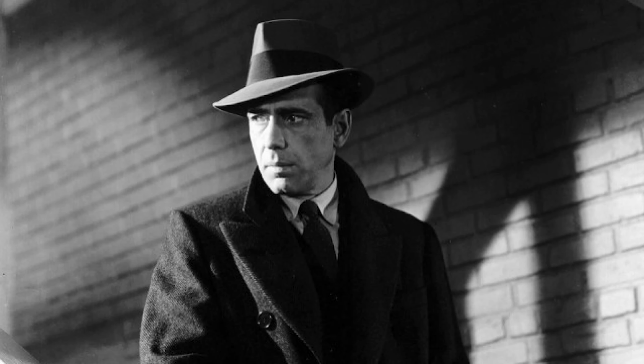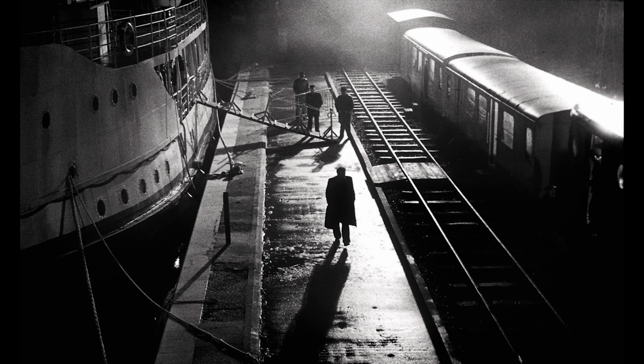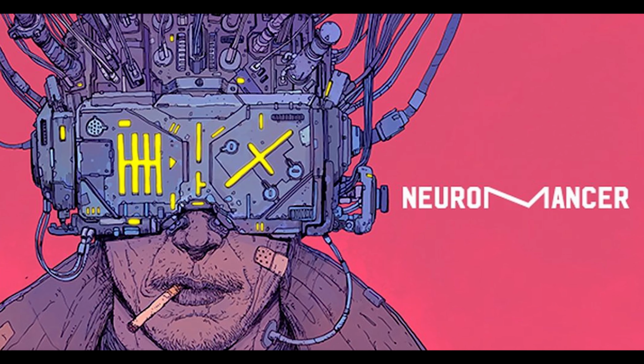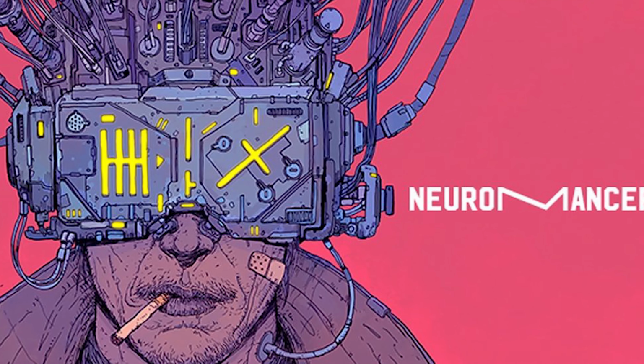Visually, cyberpunk borrows heavily from film noir. It is dark, dirty, and frequently raining. The preeminent book, which most people identify as the cement of the movement, is Neuromancer, the 1984 novel by William Gibson. It solidified the genre, drawing inspiration from hacker culture.